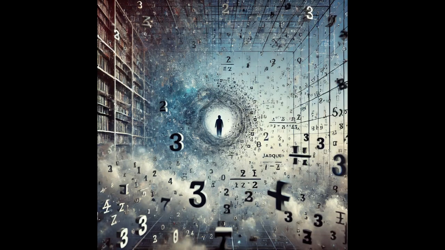Derrida might also point out the logocentrism inherent in mathematics. Logocentrism is the belief in a central, ultimate truth or meaning that grounds a system of thought. In mathematics, this often manifests as a belief in the self-evidence of axioms and the absolute validity of logical deductions. But what if we deconstruct these axioms? What if we question the very foundations upon which mathematical systems are built?